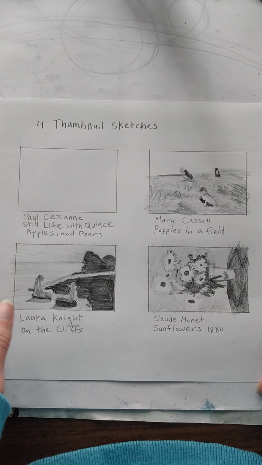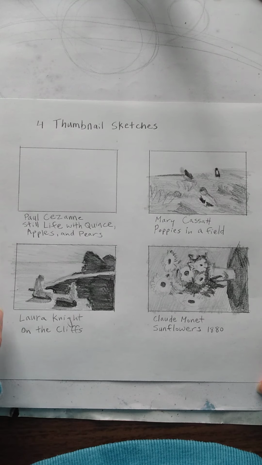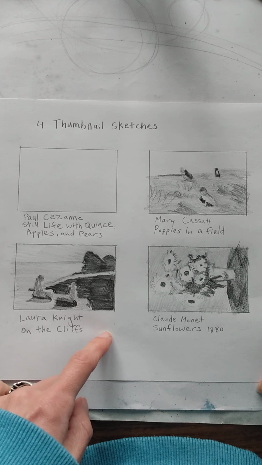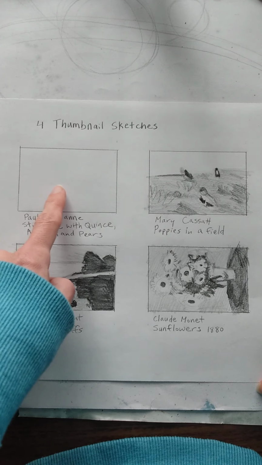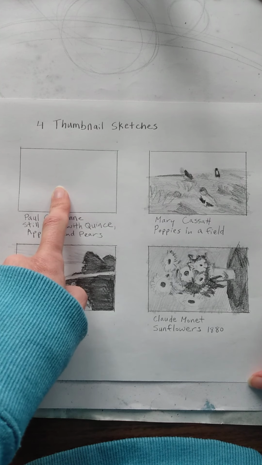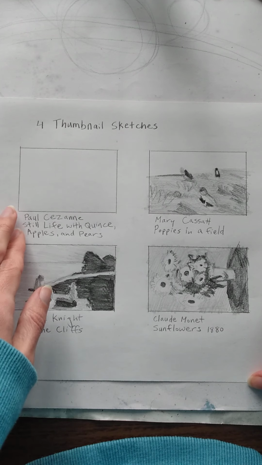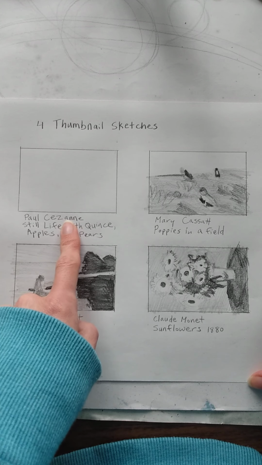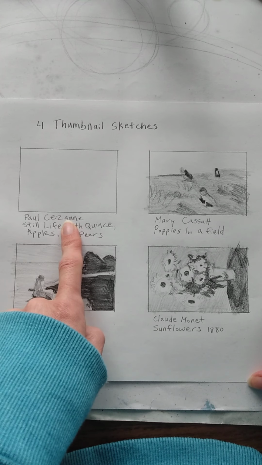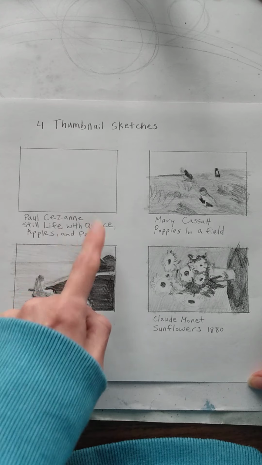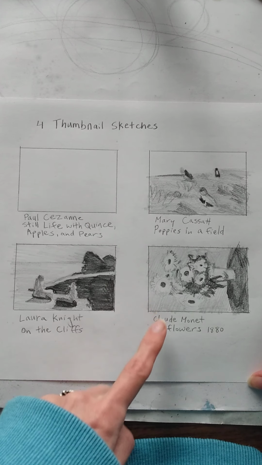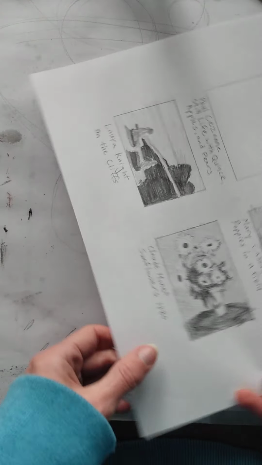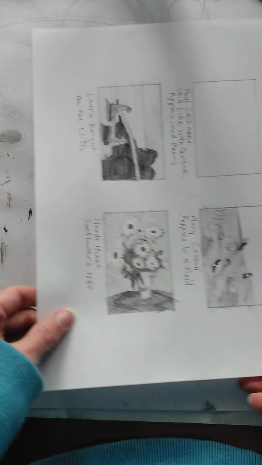So you want to look for 4 different works of art. It could be all by the same artist or you can pick different artists. I've picked an easier one here to show you guys. So for some of you, you might be thinking, it's a bit challenging. Then try still lifes by Cezanne. Some of them are fairly simple and you'll be able to find some things to work with. This one is a little bit more complicated. This is Claude Monet's Sunflowers.